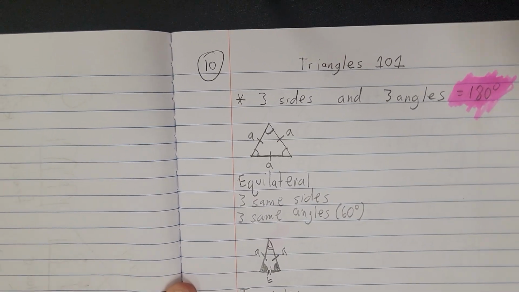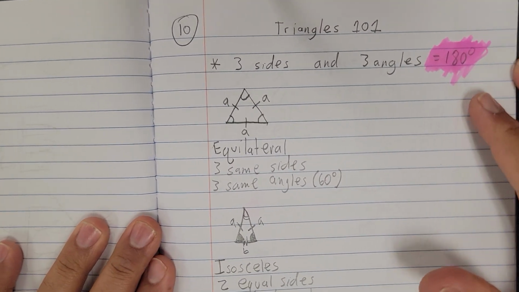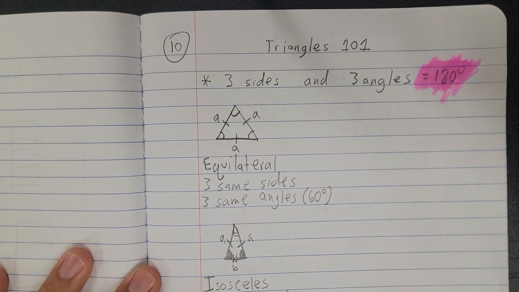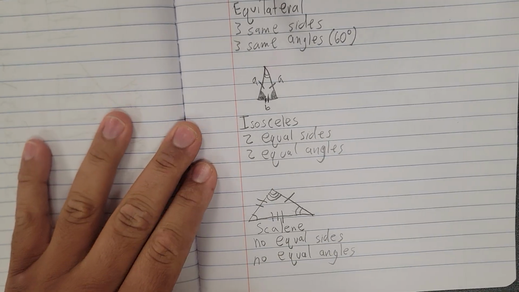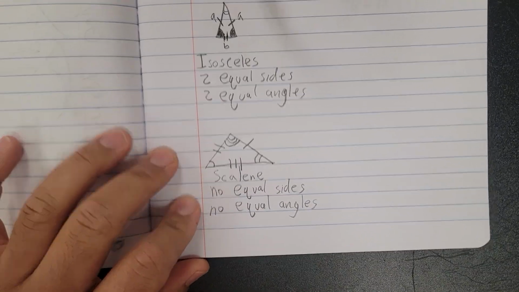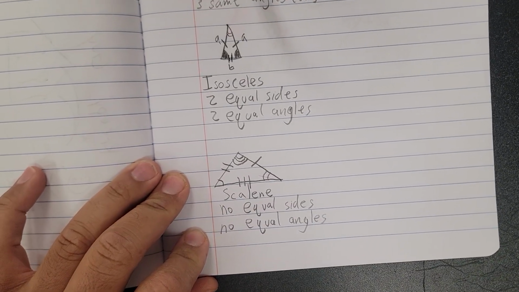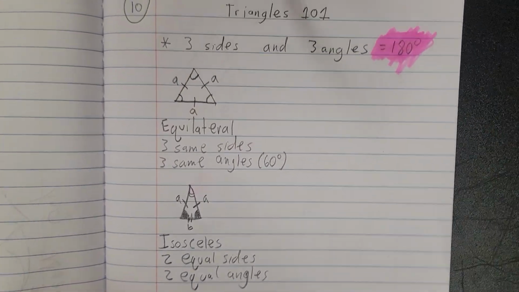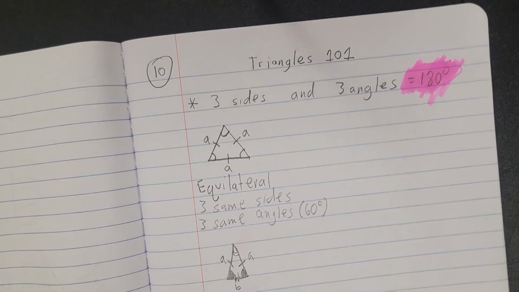All right, triangles 101. 3 sides, 3 angles equal 180. Equilateral triangles, isosceles triangles, and a scalene triangle. Okay. So put pause if you need to put pause. Make sure you have this copied down.